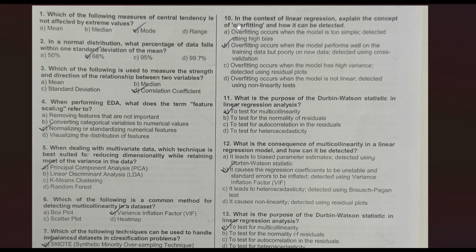Now let us move to the 10th. In the context of linear regression, explain the concept of overfitting. See, overfitting occurs when the model performs well on the train data but poorly on new data, that is test data. So this is nothing but overfitting.